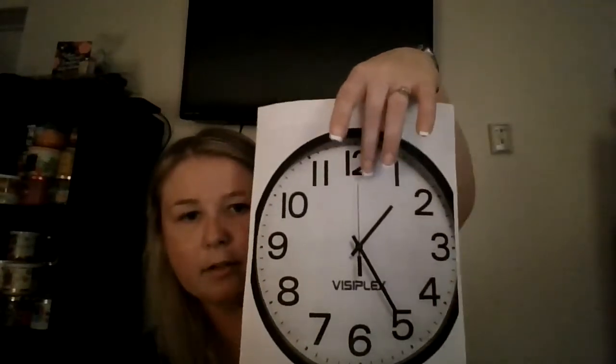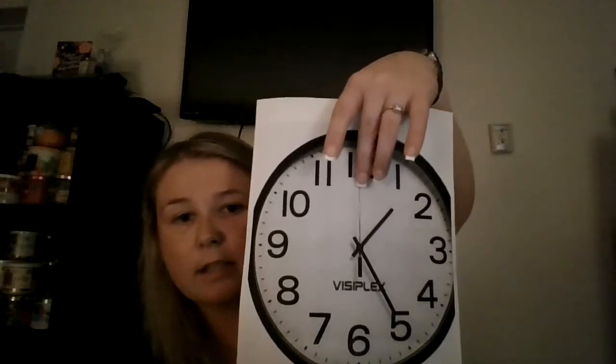So since there are 60 minutes, this adds up to 60 minutes with all the little dashes in between, starting with 1 and going all the way to 59, 60, depending on how you look at it. So the next hand we want to take a look at is this one up top here. It's kind of hard to see. That is the second hand.